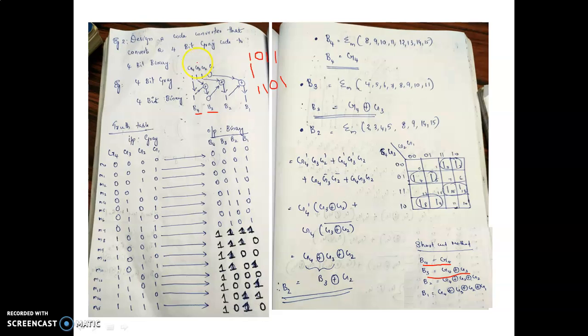And so G4 XOR G3 is your B3, and that XOR G2 is B2. So you can say that B2 is nothing but G4 XOR G3 XOR G2, isn't it? G4 XOR G3 is B3. So B3 XOR G2 means B3 is G4 XOR G3, so that XOR G2. So G4 XOR G3 XOR G2 is your B2. And that XOR G1 gives you B1. So we can say that B1 is nothing but G4 XOR G3 XOR G2 XOR G1. That is what I have written here.